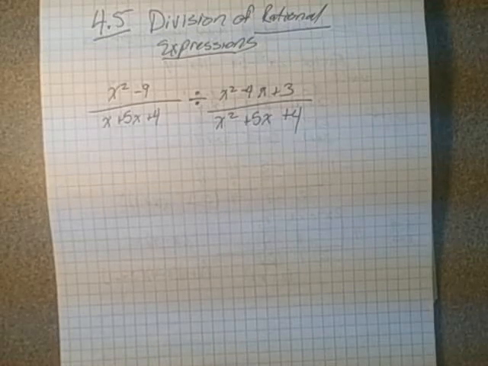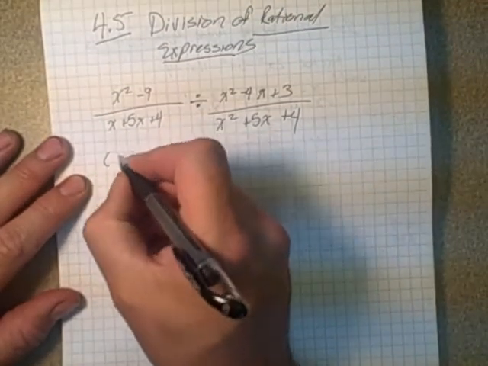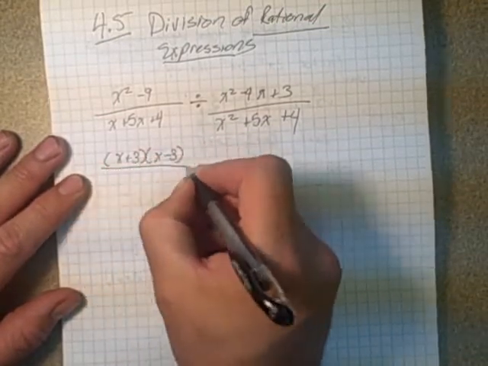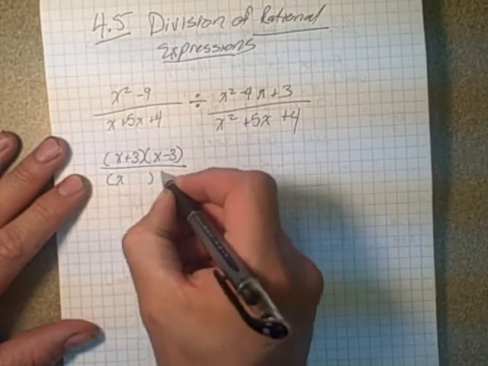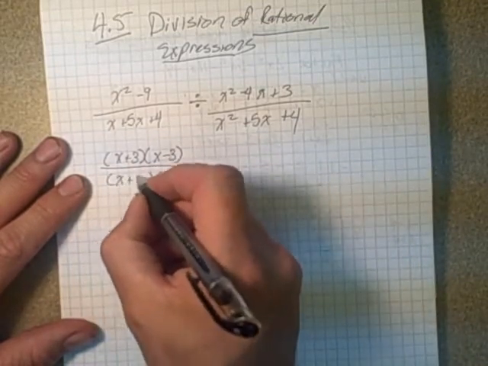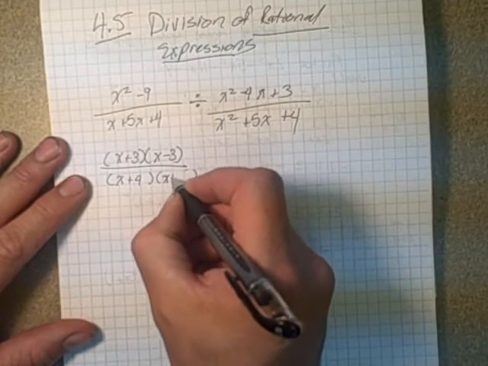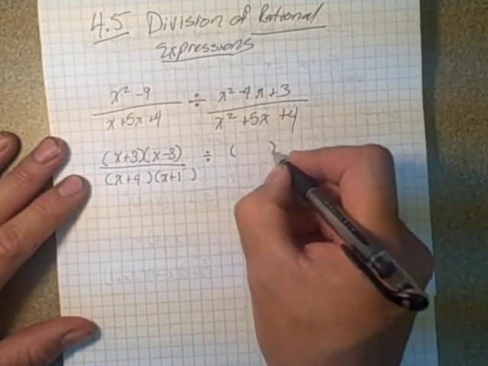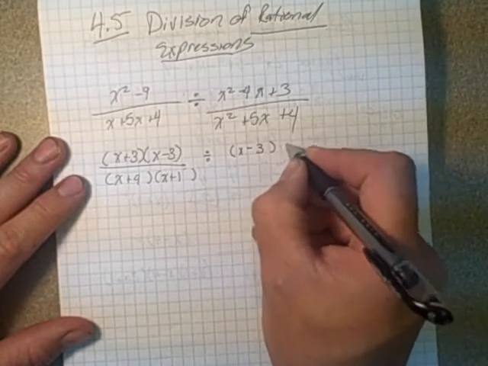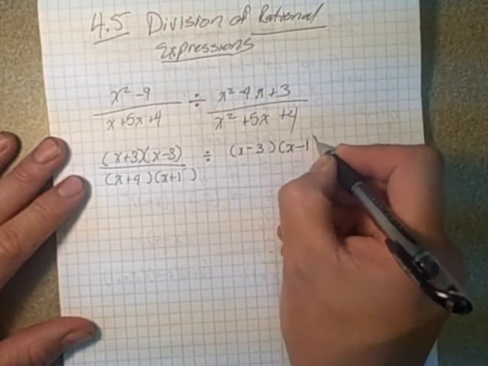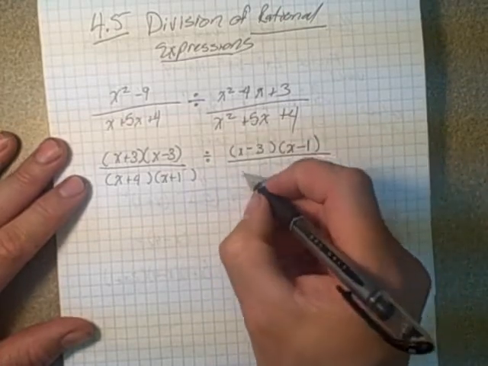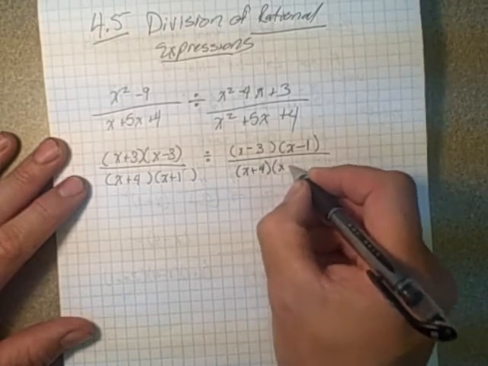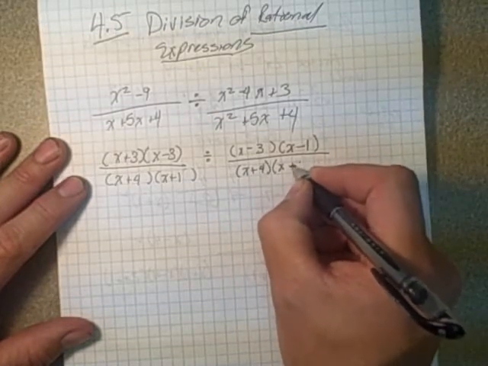So the first step is always to factor first. So this is a difference of squares, x plus 3 and x minus 3. And this would be x, okay, we got to multiply to 4 and add to 5, x plus 4 and x plus 1. And dividing, I'm going to keep it as dividing for now. And this would be x minus 3 and x minus 1. And here we have as well x plus 4 and x plus 1.